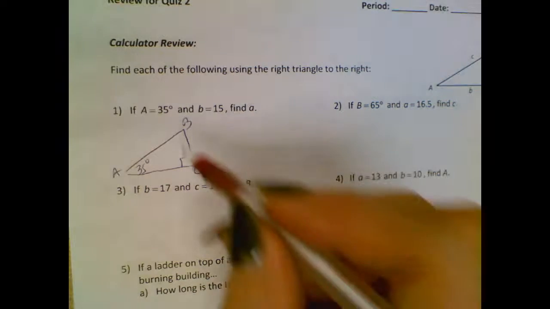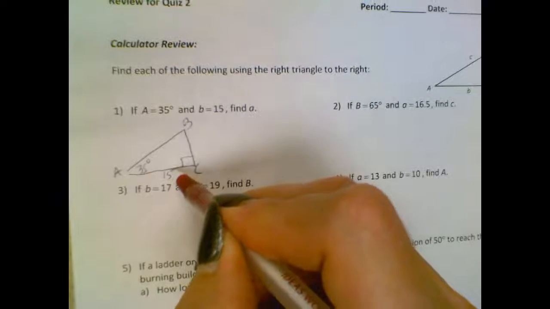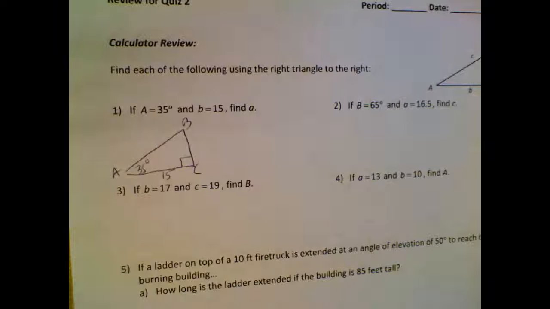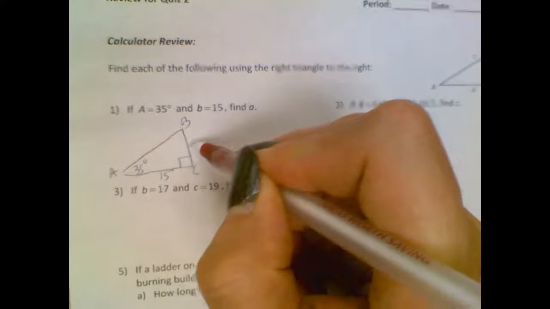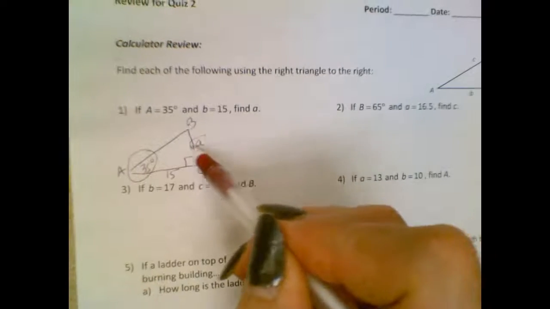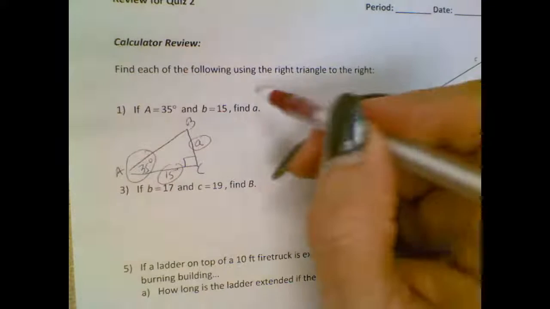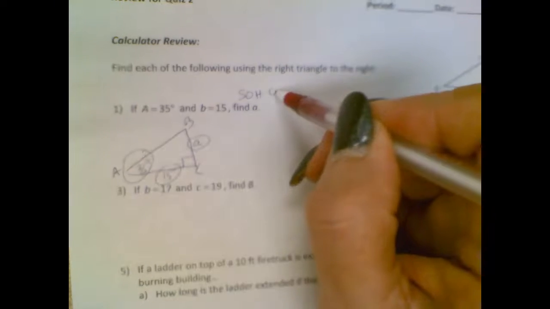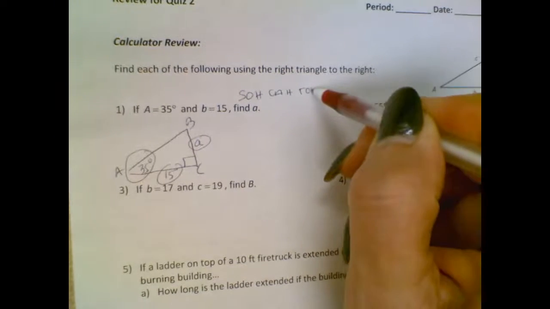Little b is 15. That's across from angle B. That goes over here. And it wants us to find A. So A is right here. So the 3 things that you know are the angle, this side, and this side. So you have to decide between SOHCAHTOA, which one you should use. You have to pick one of these.